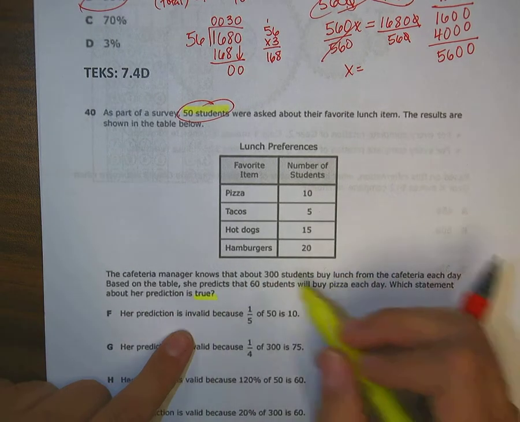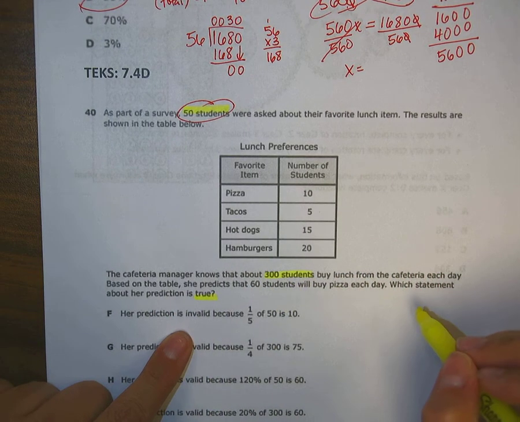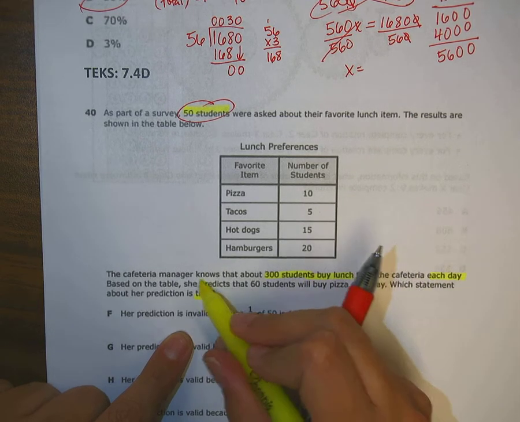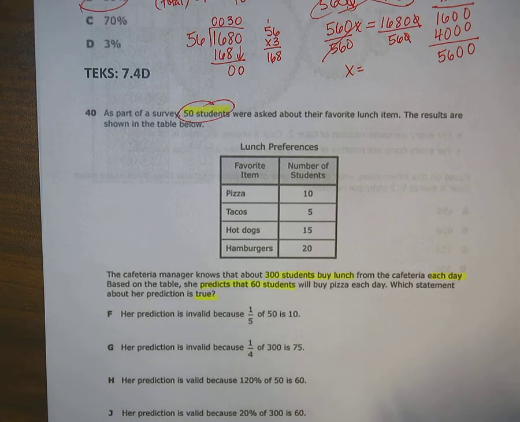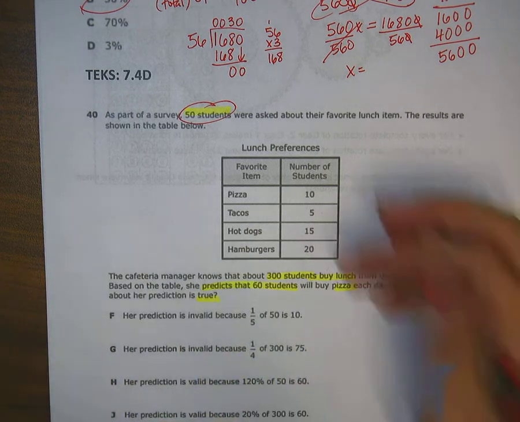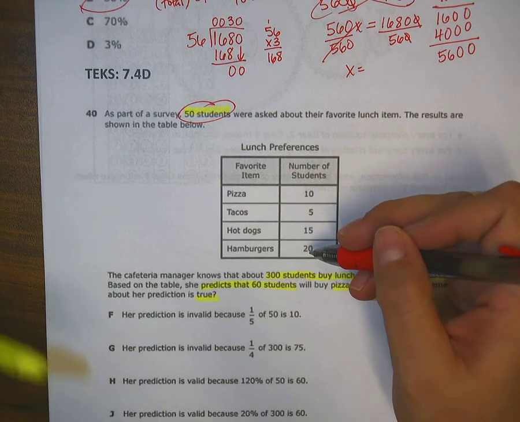Okay. 300 students buy lunch each day, and she's predicting 60 students to buy pizza. Alrighty, we are going to use our answer choices and work backwards a little bit on this one. We already know that added together gives me 50.